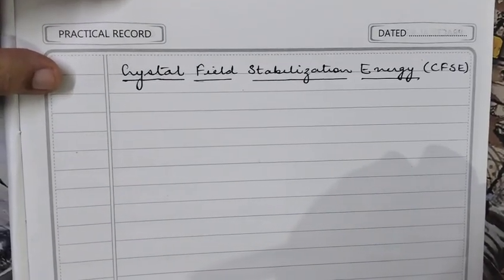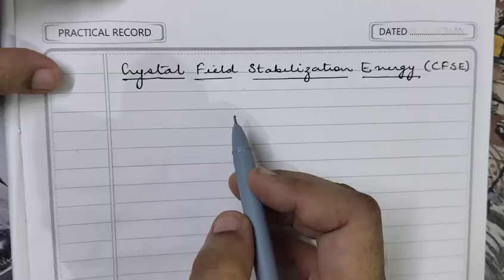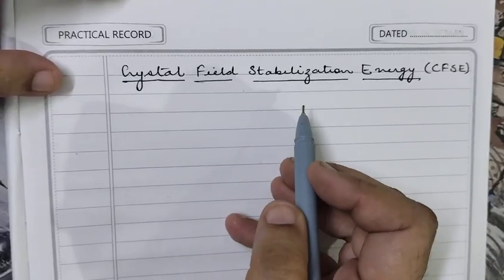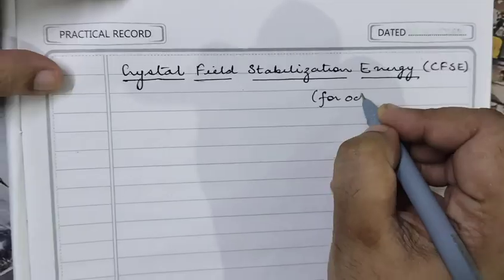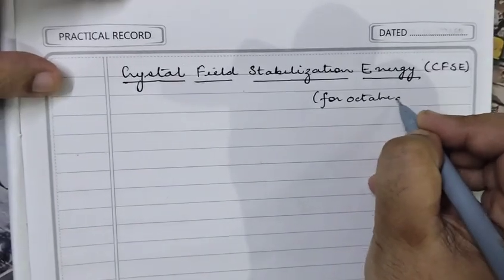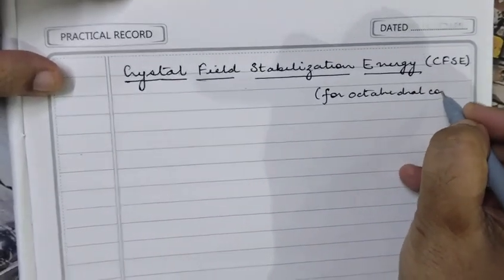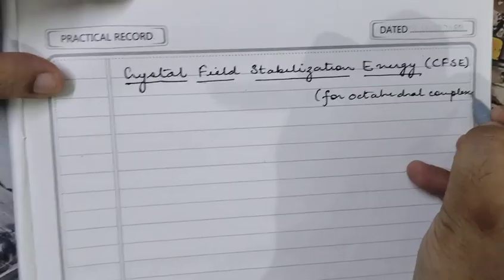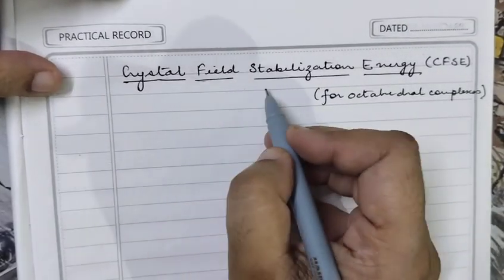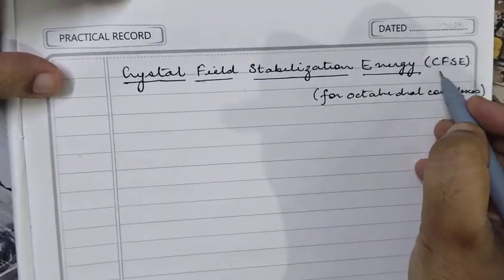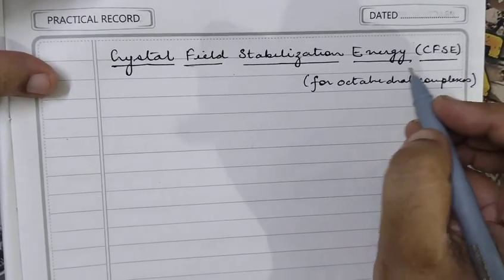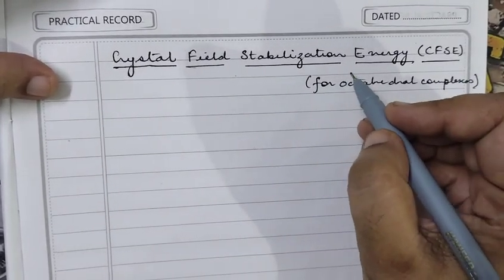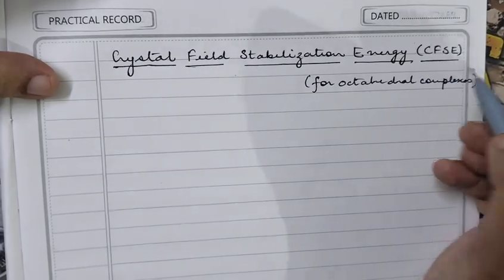Students, in this video we will see the calculation of crystal field stabilization energy, and this we are going to see for octahedral complexes. Now crystal field stabilization energy, which is abbreviated as CFSE, as the name suggests, is related to the stabilization, that is the stability of a complex.